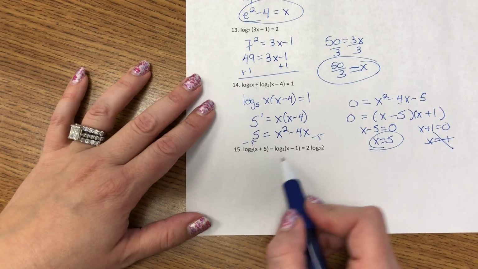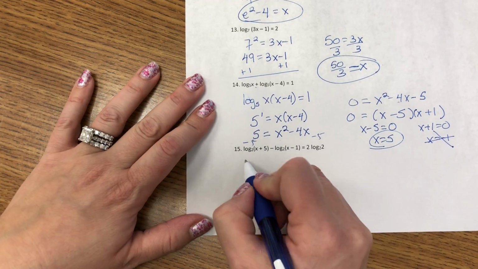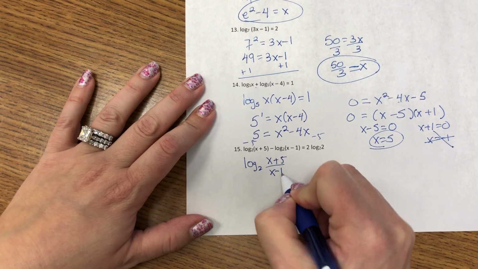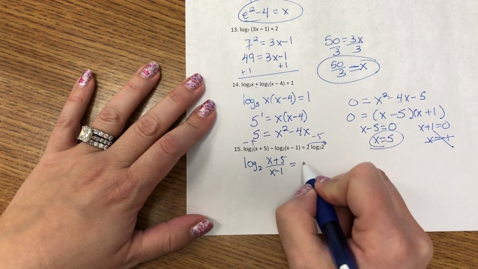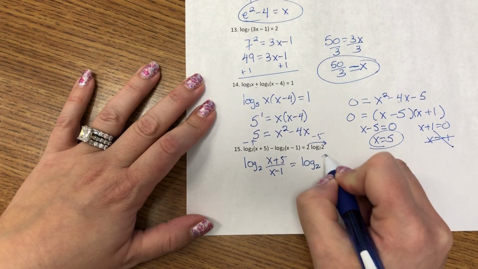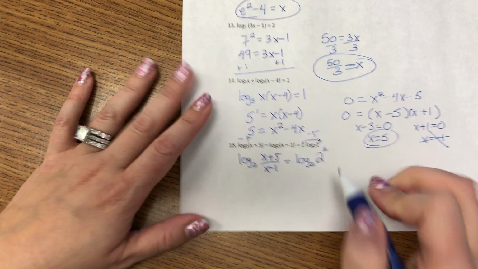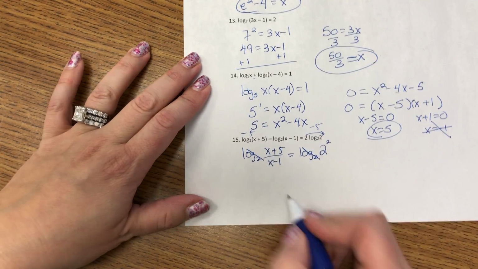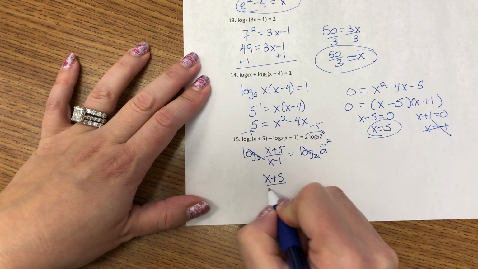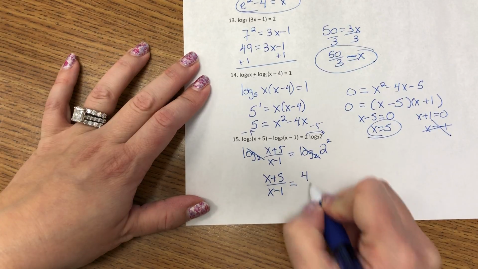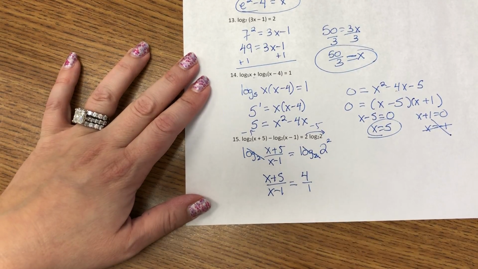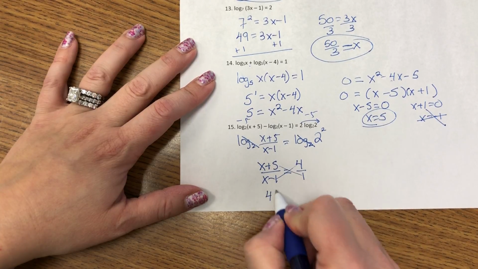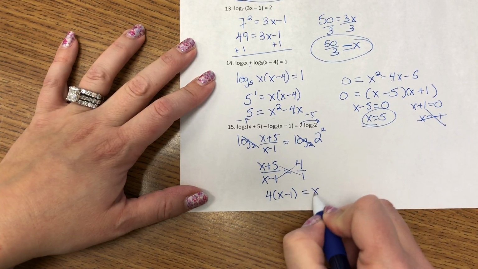All right, and last for 15. Now we have subtraction between our logs. So I'm going to divide my arguments. I'm going to make this 2 back into an exponent. And now that we have the same logs on both sides, we can drop them. 2 squared is 4. I'm going to make the 4 over 1 so I can cross multiply to finish solving for x.